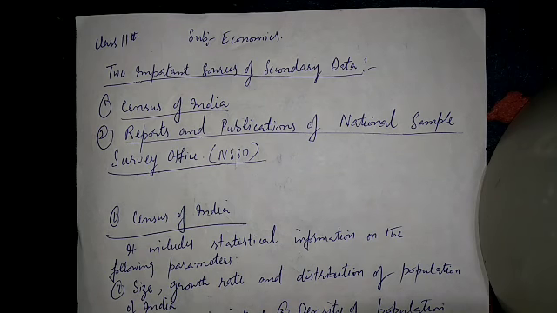secondary data. You see, there are some agencies both at national and state level to collect, process, and tabulate the statistical data.